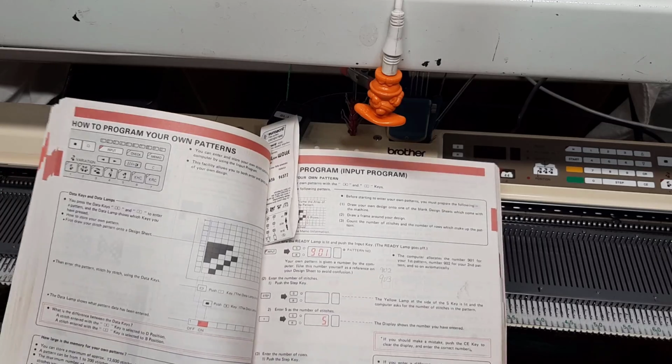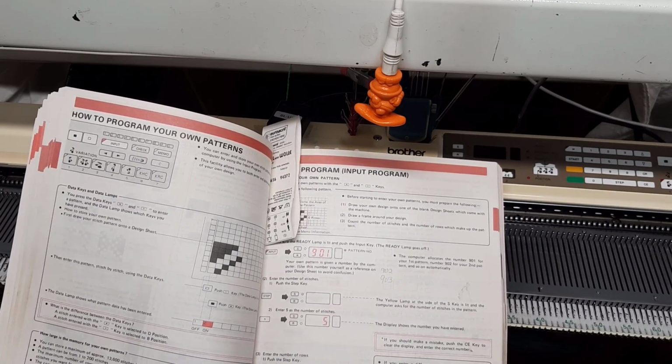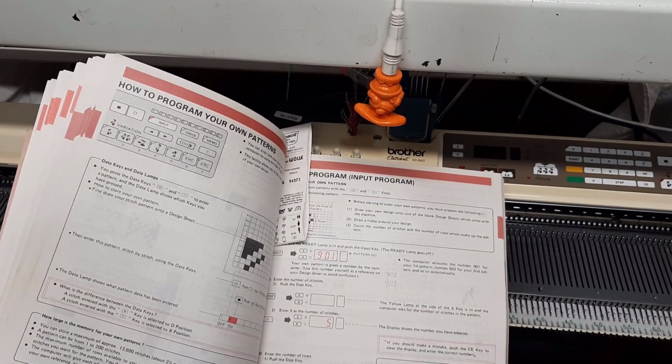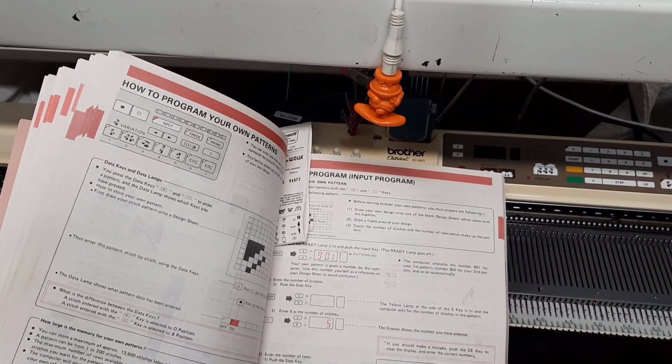Okay, so I'm going to start with finding some graph paper, and we're going to graph out a pattern, and then we're going to put it into the keyboard.